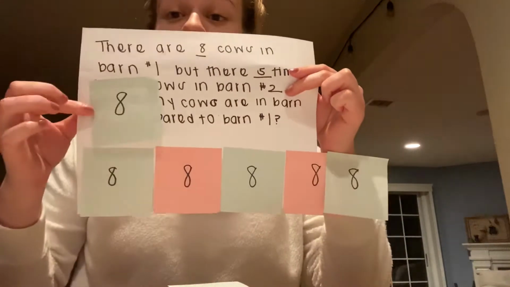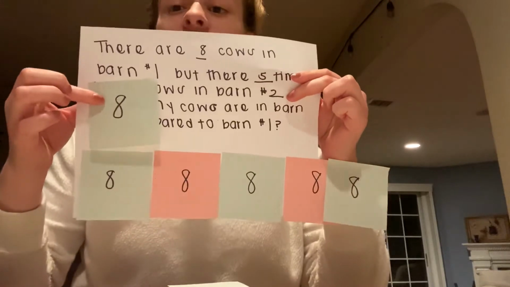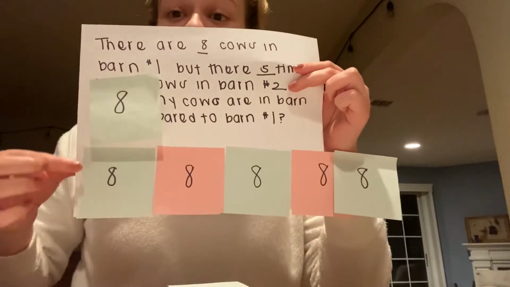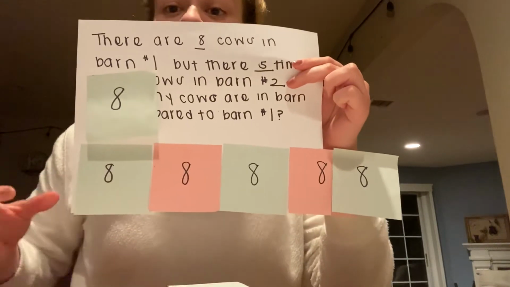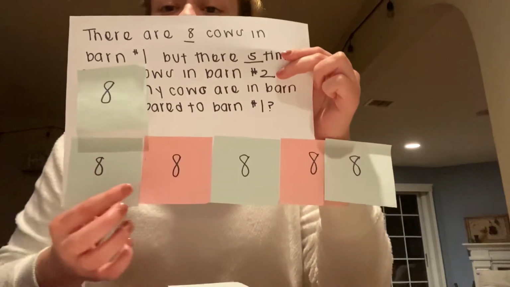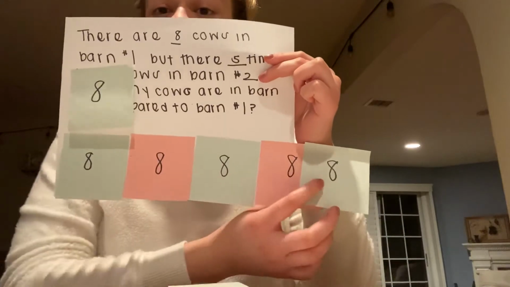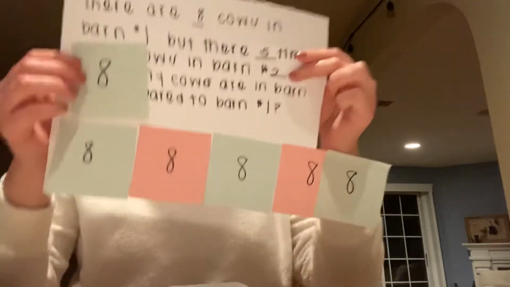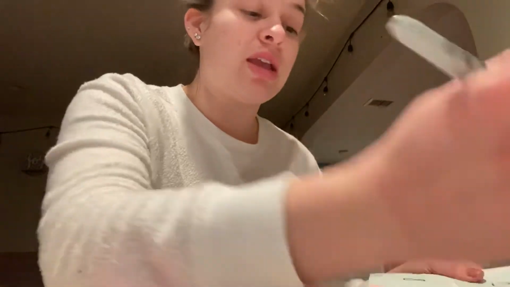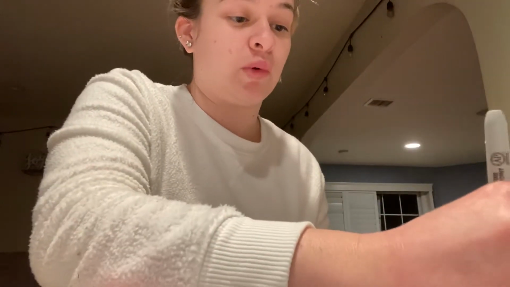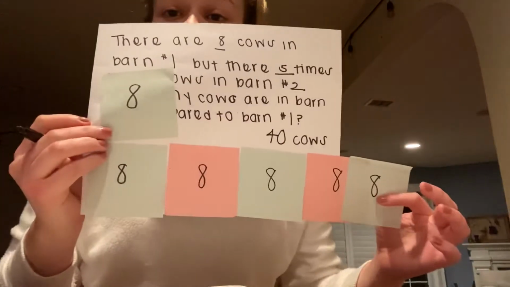So what kids will do now is, okay, we know that there's 8 cows in barn number 1. This bottom bar will tell us how many cows are in barn number 2. So we're going to multiply 8 5 times to know how many cows are in barn number 2. So then we'll say, okay, 8 times 5 equals, and then they'll have a moment to solve, and then they'll get 40. So the answer will be 40 cows using the bar there.